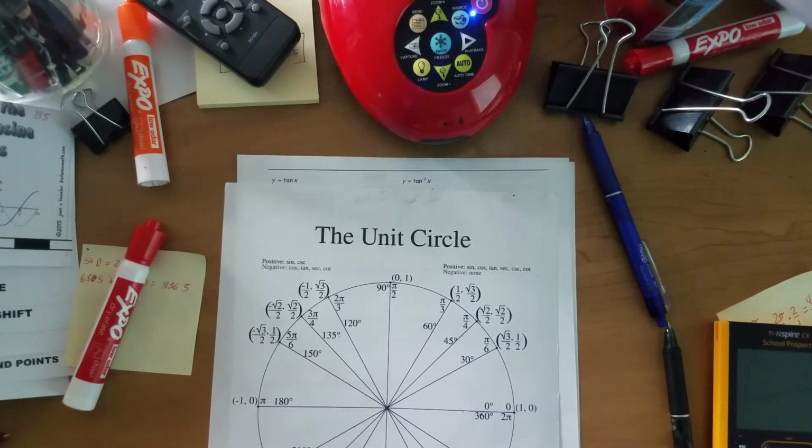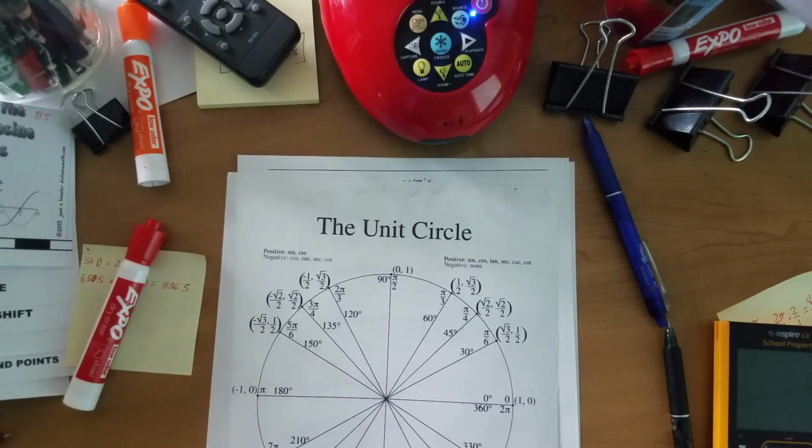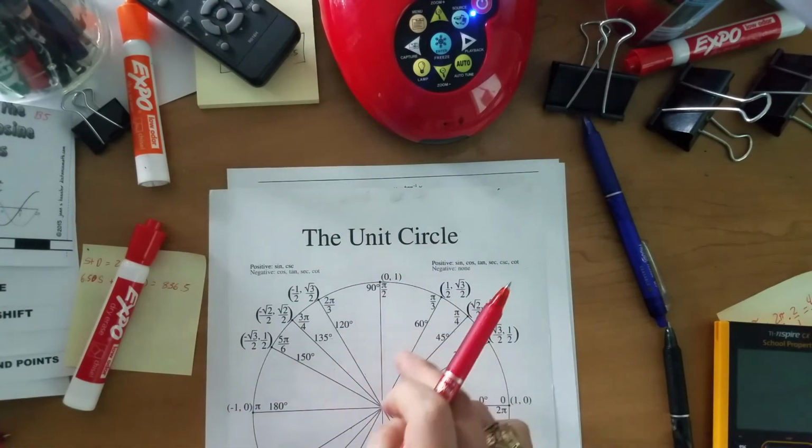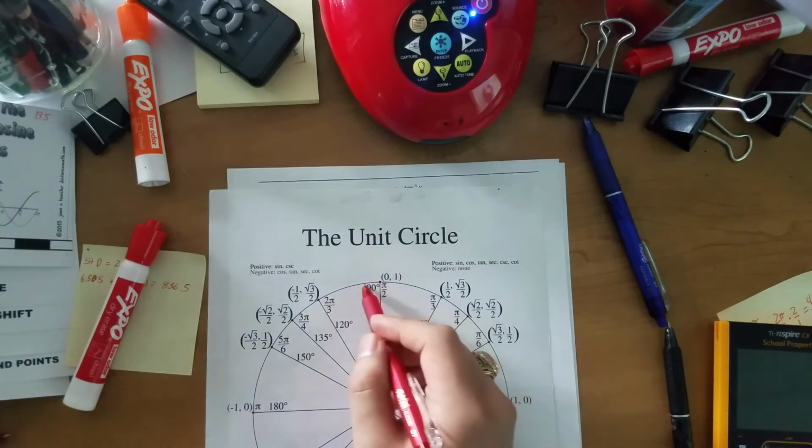Where's pi over 2? 90. Yeah, so where's negative pi over 2? It should be in the opposite. Not quite opposite. It's not always going to be opposite, right? In this case it is.